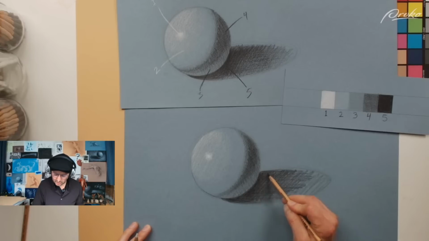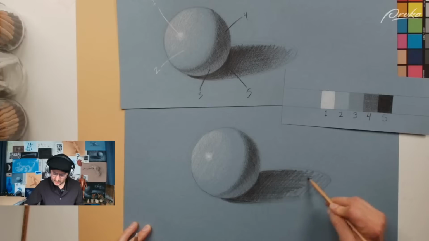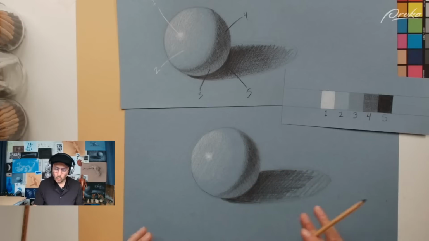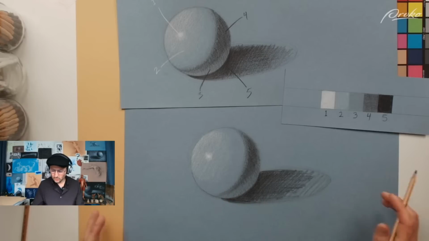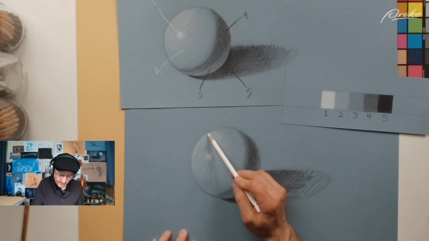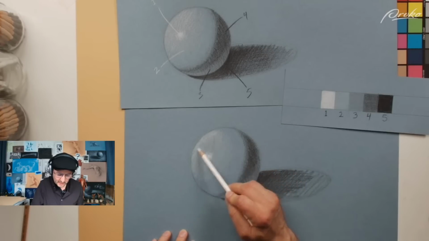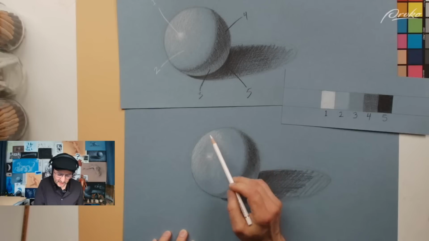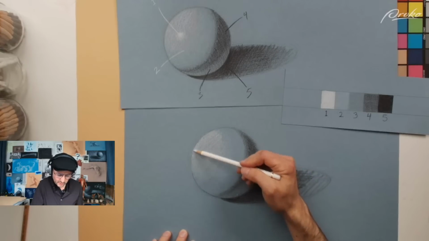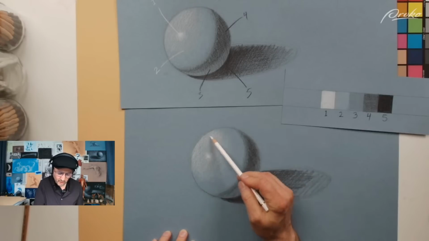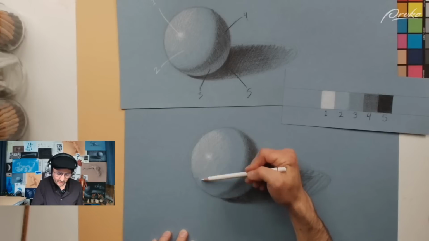So this will establish your darkest darks. Next, darken your core shadow at a number 4 value. And once you've done that, you can move on to the light. Now, I want to note that this is not a refined drawing at this point. Refinement can come later. But once you've got your shadows roughly in place, you've moved on to the light, you've drawn your center light, and you've drawn your highlight.